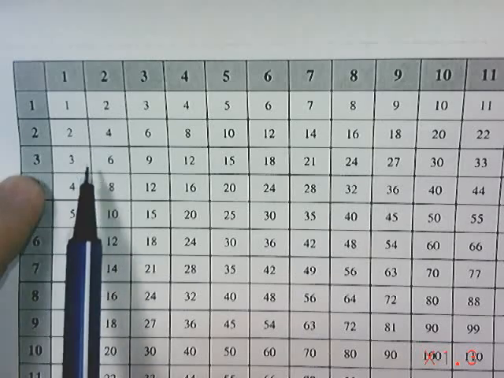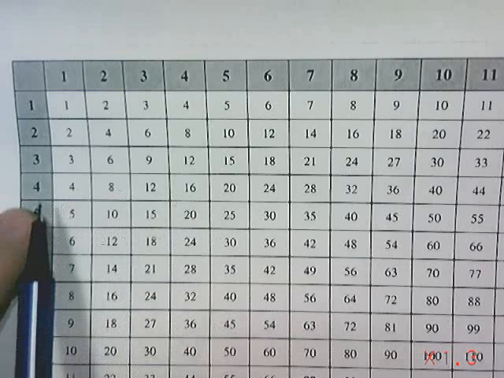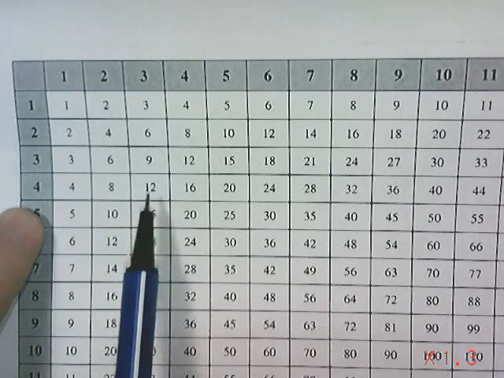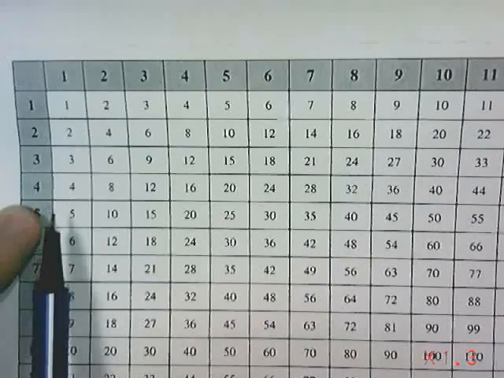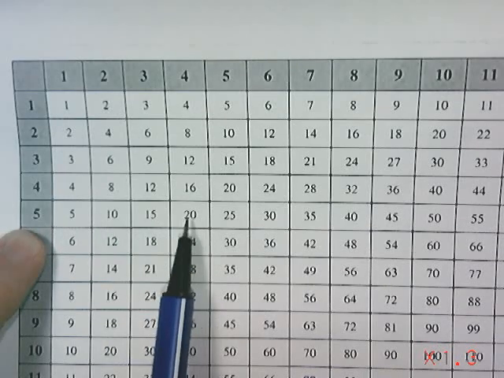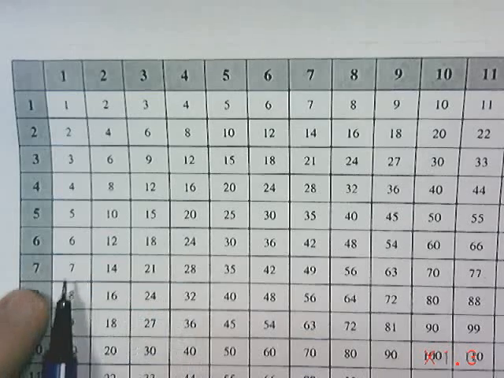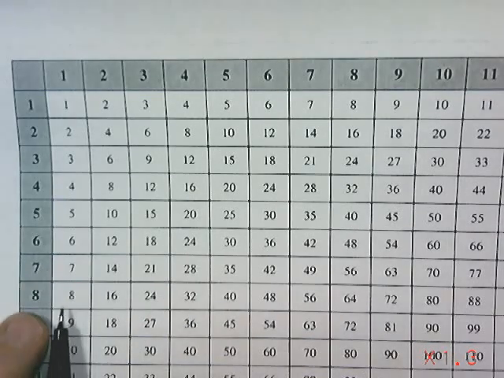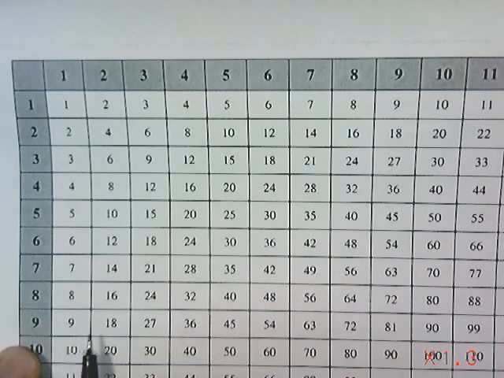If I go to 3, I've got 12, but I don't have 8 or 20. If I go to 4, I have 12, I have 8, and I have 20. So far the largest is 4. If I keep working my way down, 5 has the 20, but it doesn't have the 12 and the 8. 6 has the 12, but it doesn't have the 8 and the 20. 7 does not have any of them. 8 has 8, but it doesn't have the other numbers. 9 does not have the numbers. 10 has the 20, but it doesn't have any others.